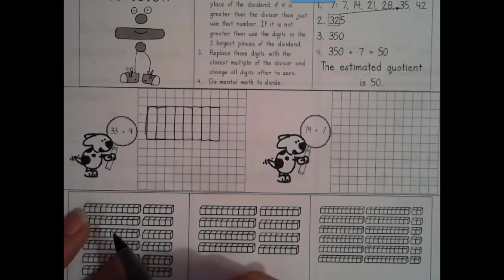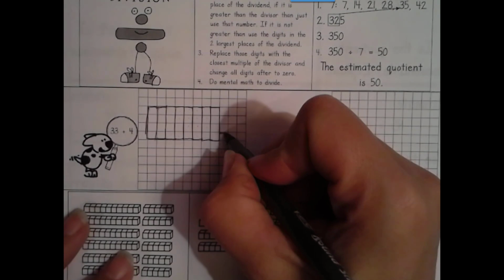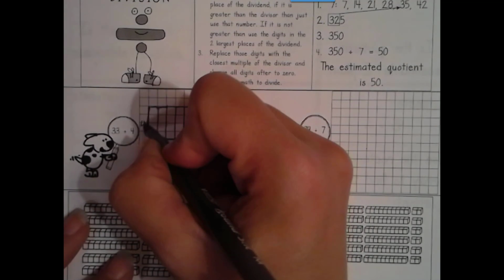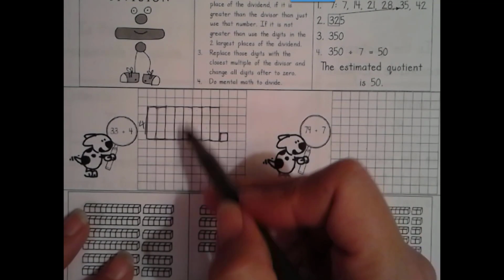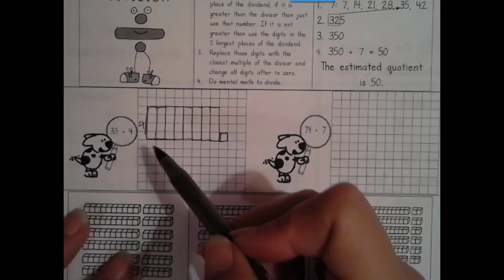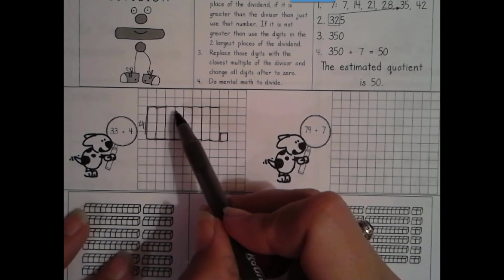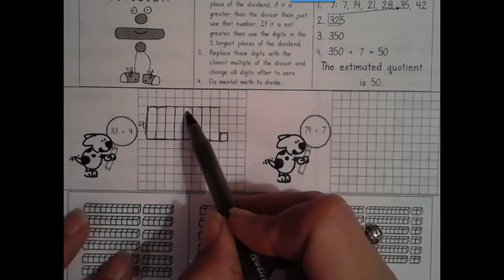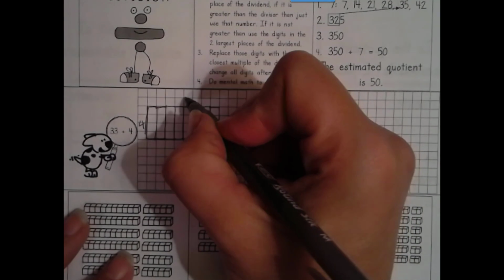How many more blocks do I need to get to 33? Just one more. So these are my groups of 4. If you notice, this is similar to our daily fraction because we do division, making our groups. How many groups of 4 do we have? 1, 2, 3, 4, 5, 6, 7, 8.